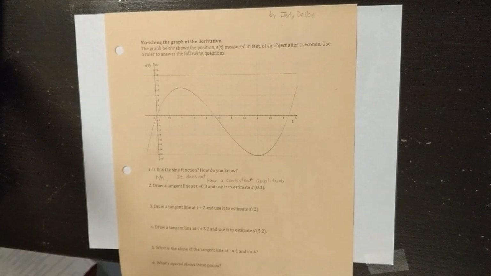And then it asks us this question. It says, is this the sine function, and how do you know? All right. Is this the sine function? It is not the sine function. It looks sort of like the sine function, but it is not. It does not have the same symmetry of a sine function.